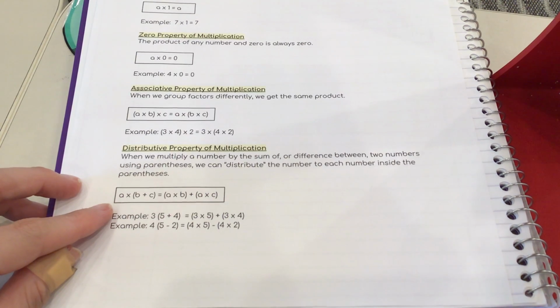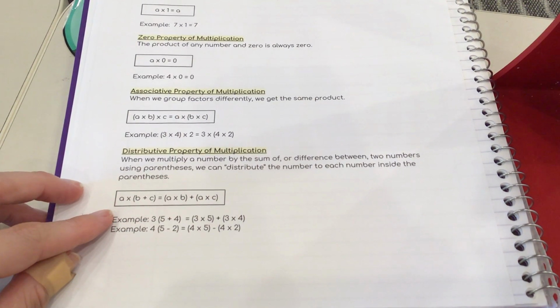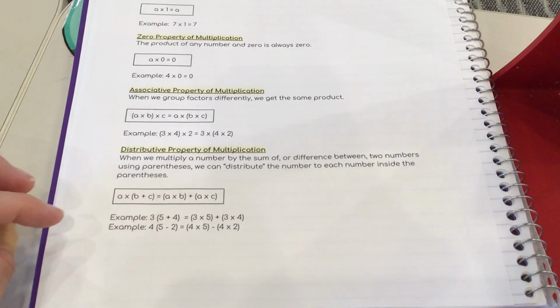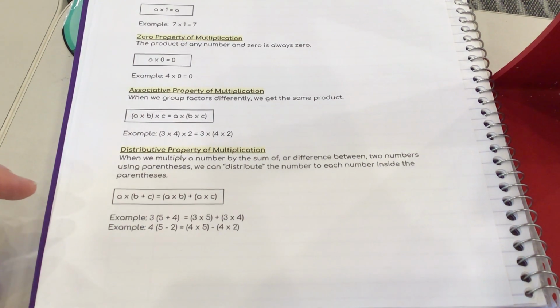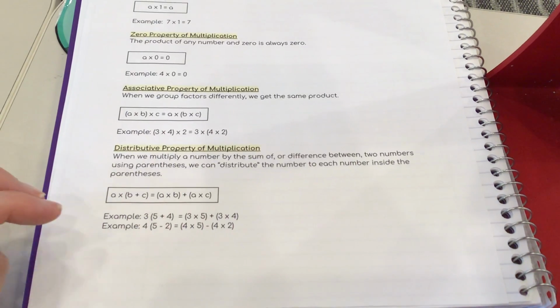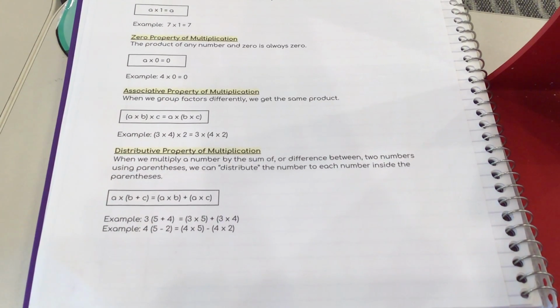And then our last one is the distributive property of multiplication. This says when we multiply a number by the sum of or difference between 2 numbers using parentheses, we can distribute the number to each number inside the parentheses.